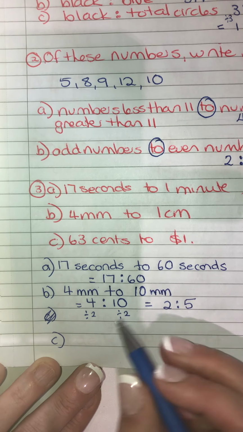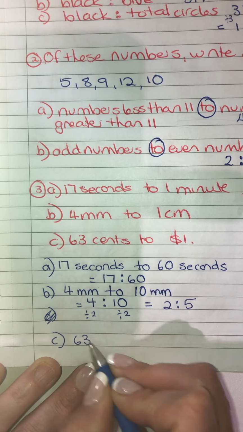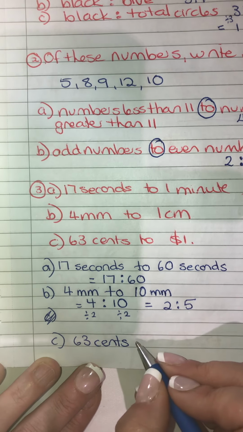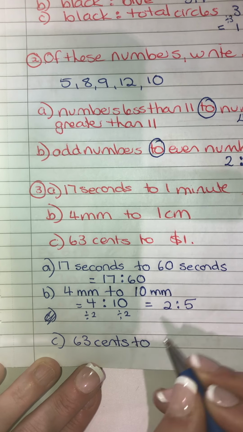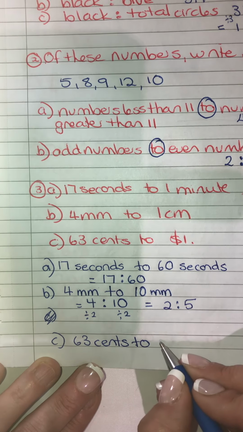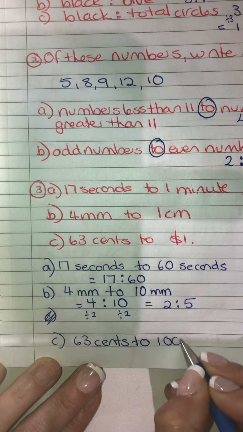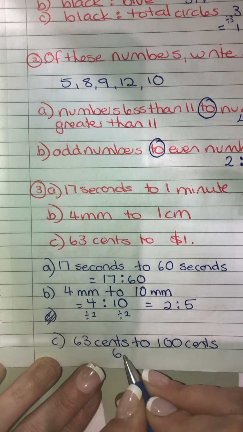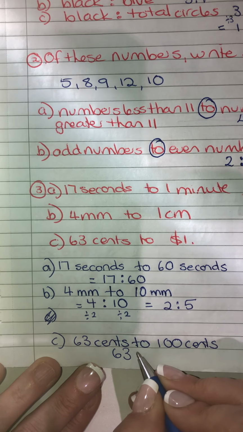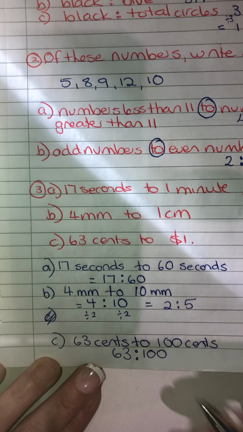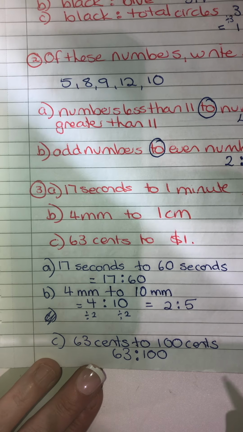63 cents and $1. So the smallest unit is cents. So it's 63 cents to $1. So we want to change that to cents. How many cents are there in $1? Hopefully we remember that there's 100 cents in a dollar. So our ratio is 63 to 100. And that's it. How good is that?